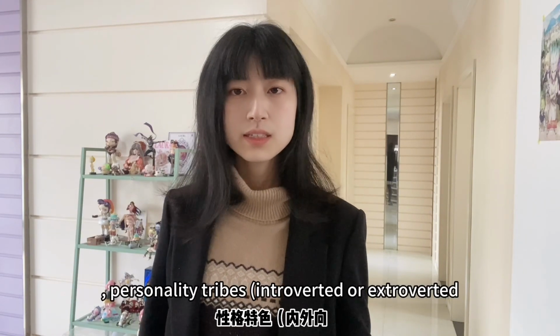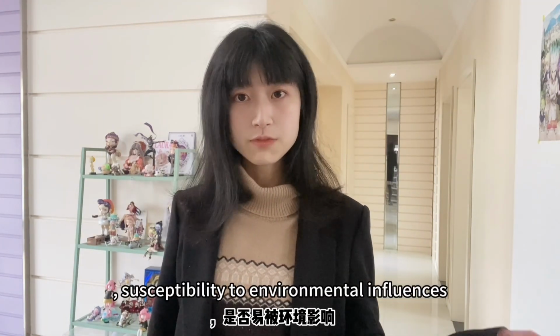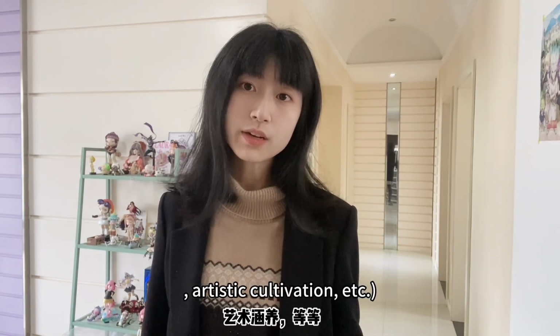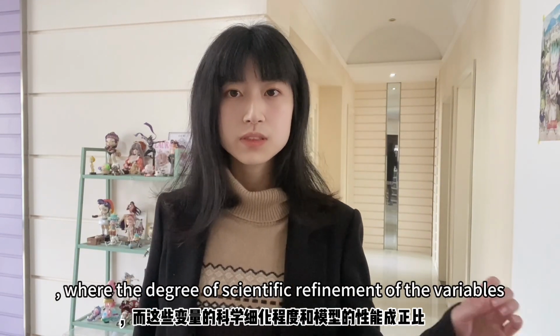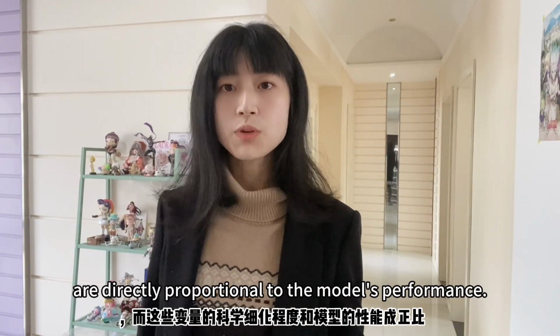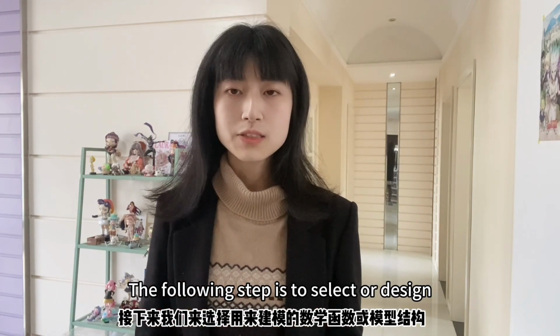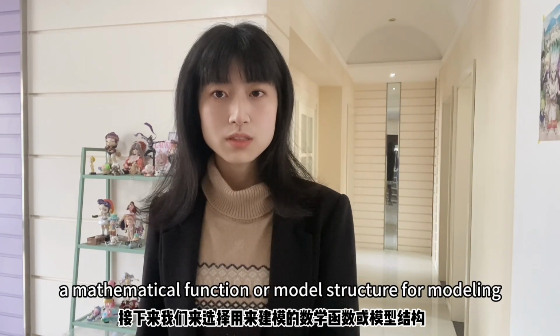Personality traits, introverted or extroverted, susceptibility to environmental influences, self-confidence, impact on others, artistic cultivation, etc. The degree of scientific refinement of the variables is directly proportional to the model's performance. The following step is to select or design a mathematical function or model structure for modeling.